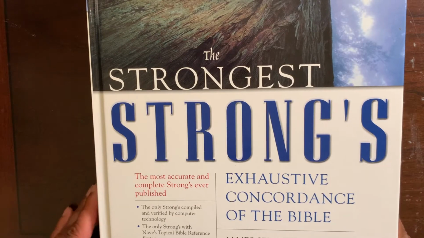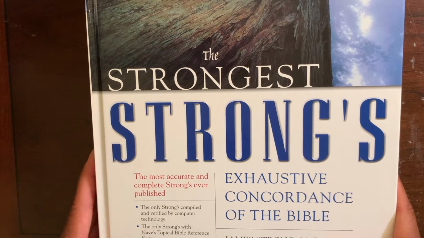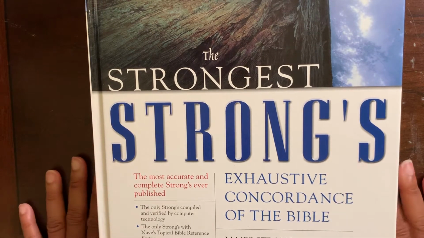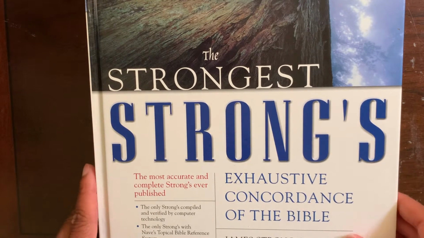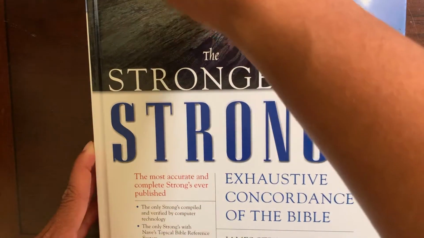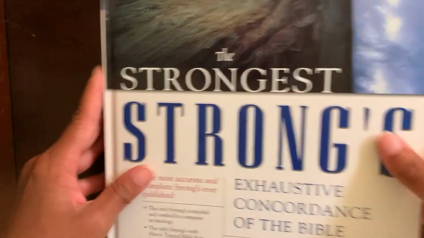So you can use a concordance when you're doing a word study, if you're doing a study on a particular chapter or a particular book, or if you're even doing a topical study. So let's get started. This is my hardbound Strong's concordance, and I'll show you how to look up a word using this hardbound book of the Strong's concordance.